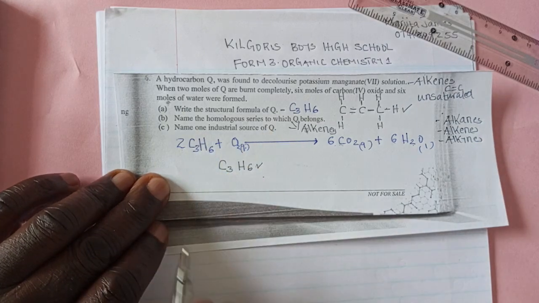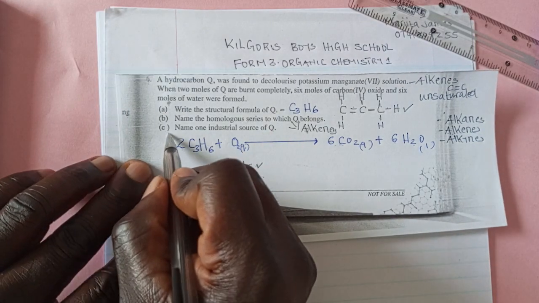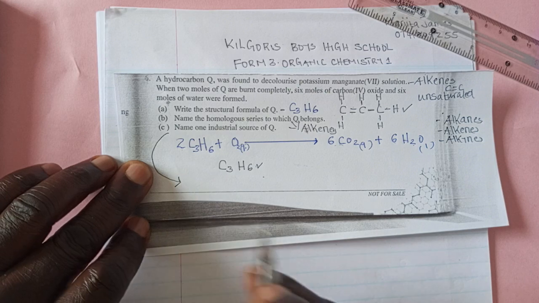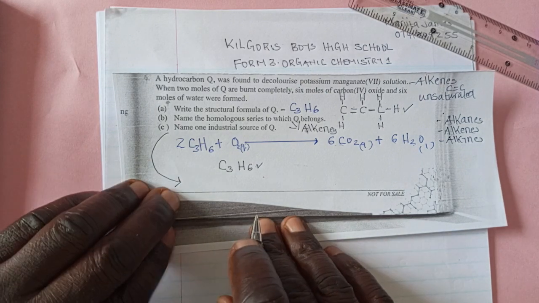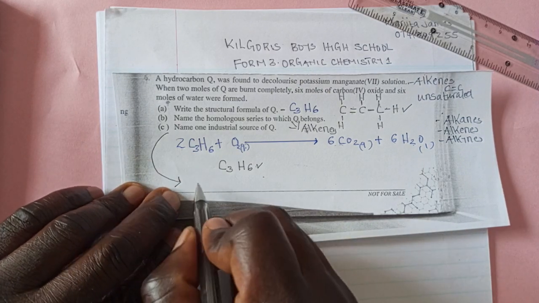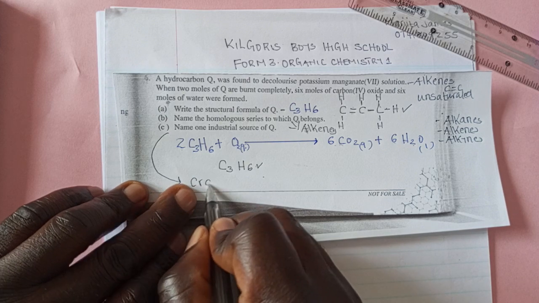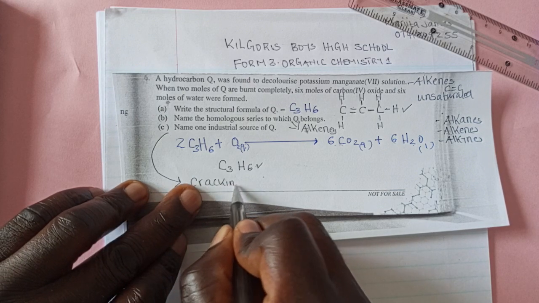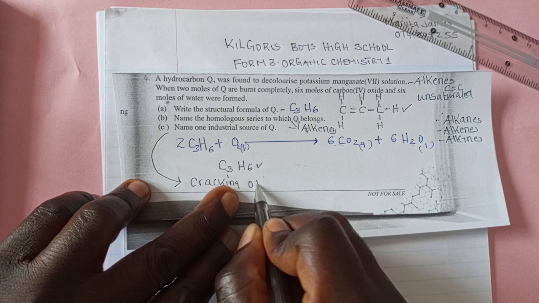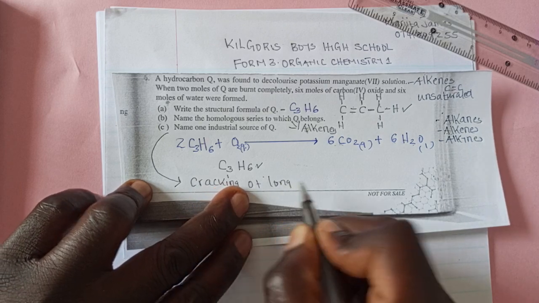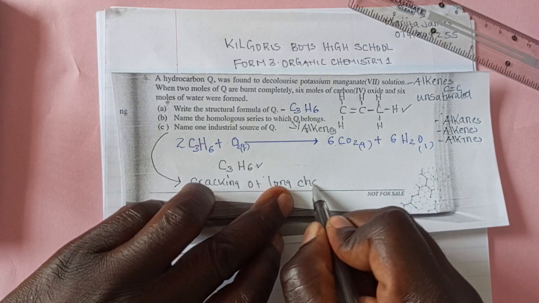Name one industrial source of Q. The industrial source of Q is cracking of long chain hydrocarbons.